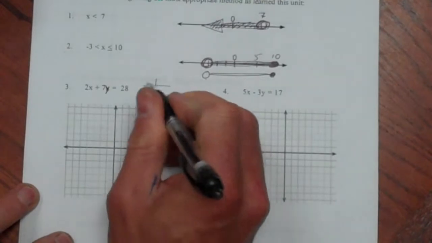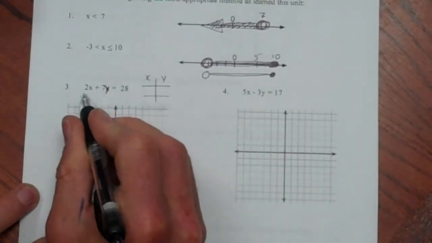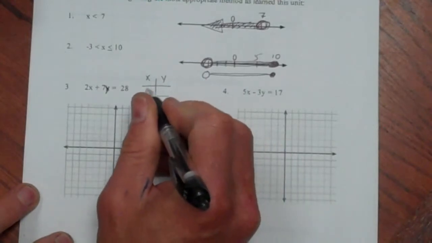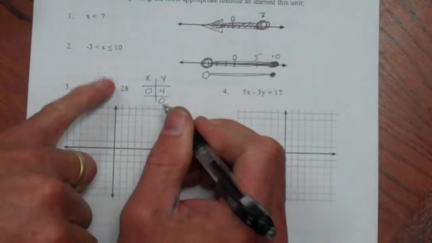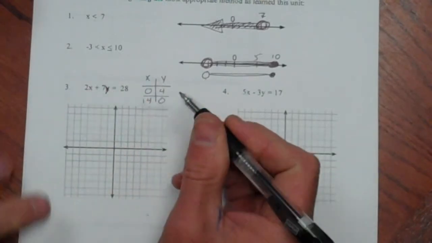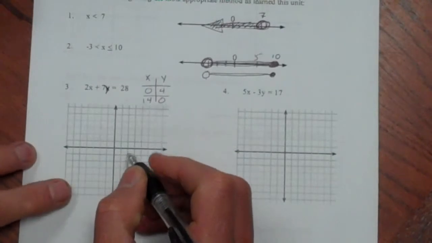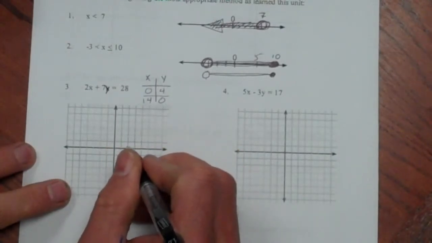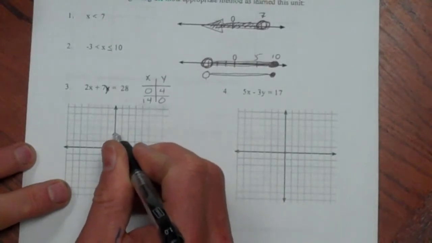Make a little chart, x and y. This is in that standard form, so I like graphing it with the intercept method. When x is 0, y has to be 4. When y is 0, x is going to be 14. Doesn't go up to 14 squares, so we just make every square worth 2. So that's 4 right there. 0 comma 4 is right there.